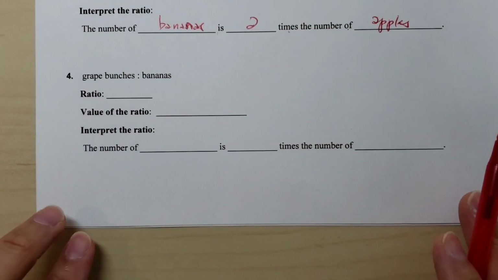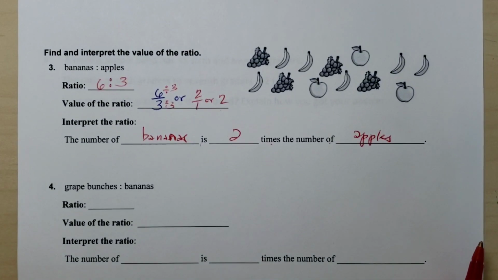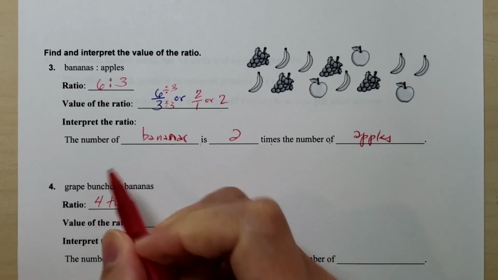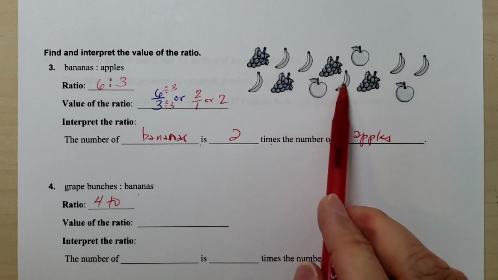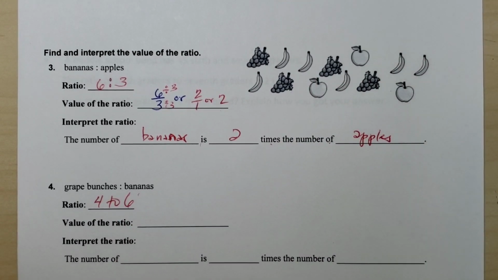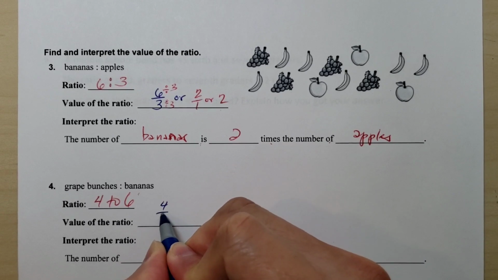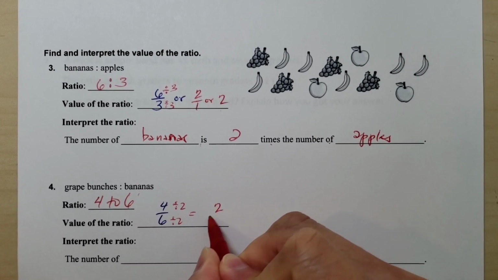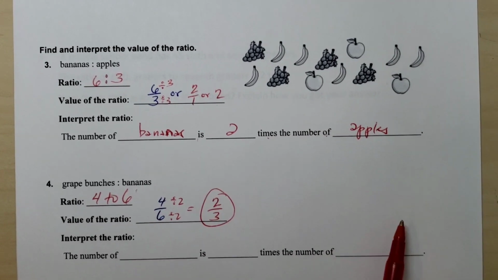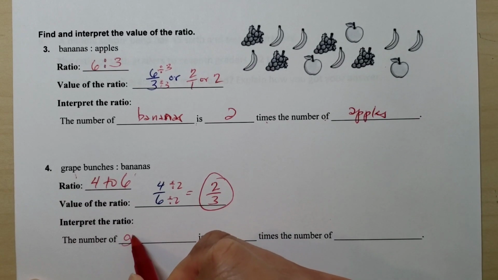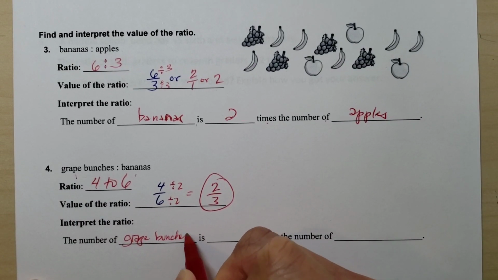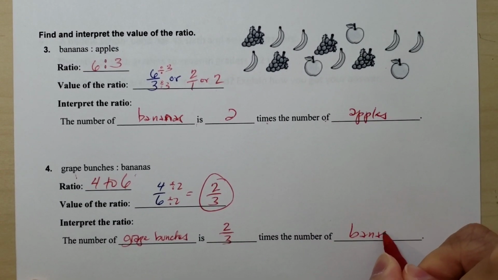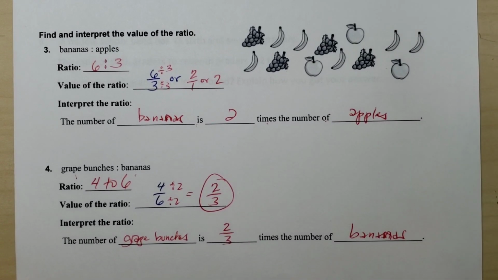Now, number 4, the grape bunches and bananas. Let's see, how many grape bunches do we have? 1, 2, 3, 4. So 4. How many bananas do we have again? There's 6. 1, 2, 3, 4, 5, 6. Now, the value of the ratio, write as a fraction. So 4 over 6. Or we can simplify this by dividing by 2. And that should give us 2/3. So that means the number of grape bunches is 2/3 times the number of bananas. There you go. So hope that helps.